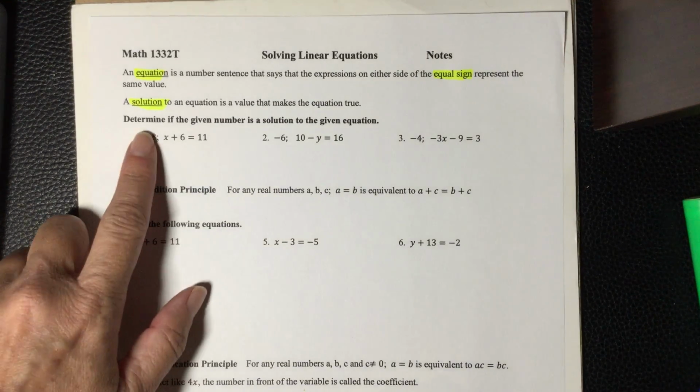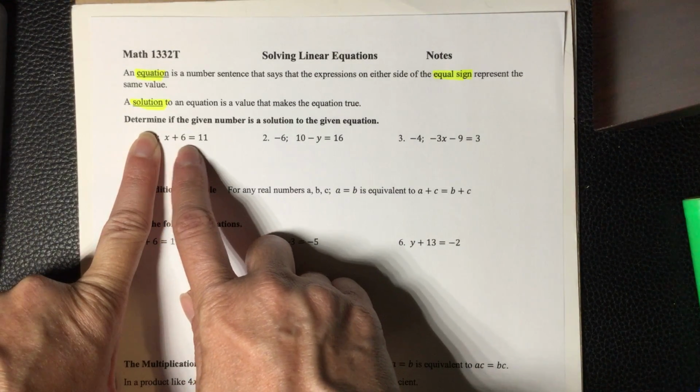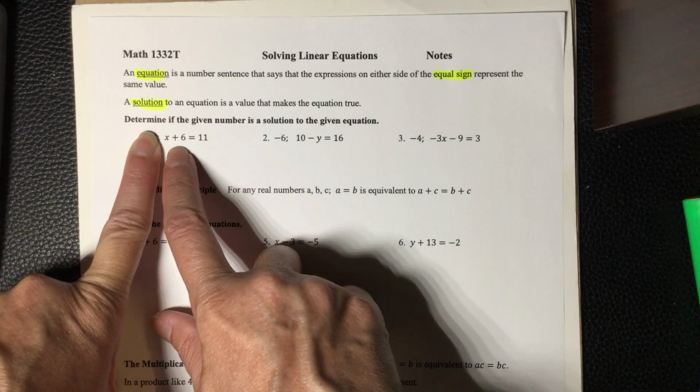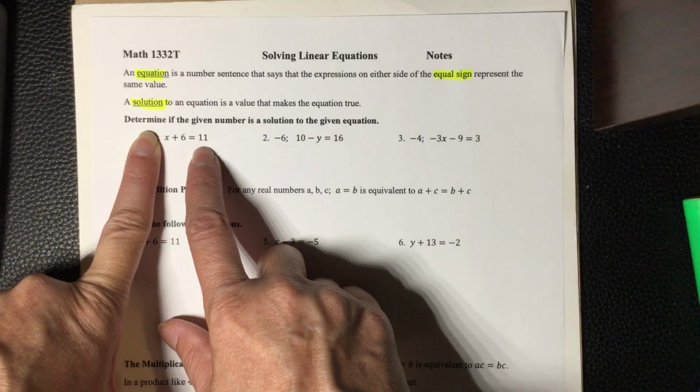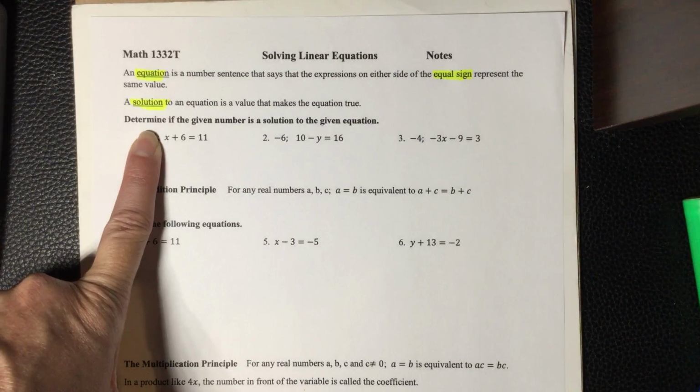So if we look at this first example, I'm going to cover up this 8 for a minute. We have x plus 6 equals 11. So what we're saying is x plus 6 has to have the same value as 11. Now this one's pretty nice. We can see that the only value that would make that true would be to make x 5. So we know that 5 plus 6 would be 11. So 5 would be a solution.